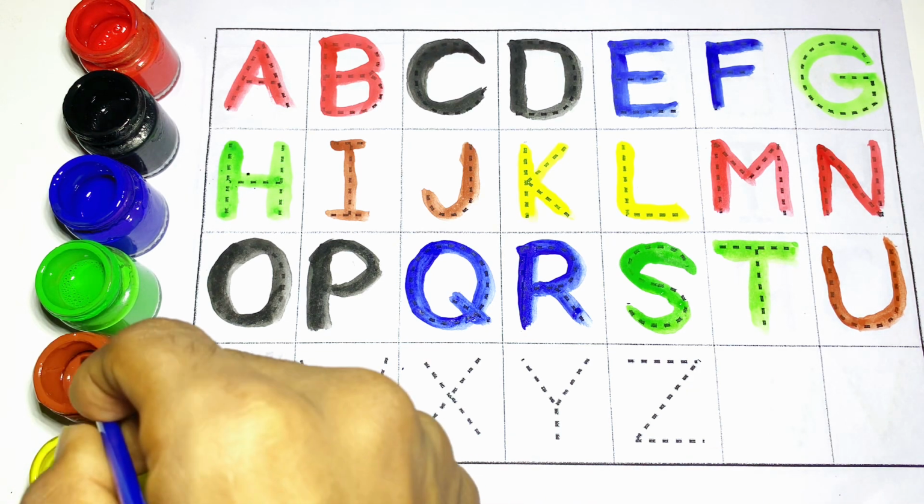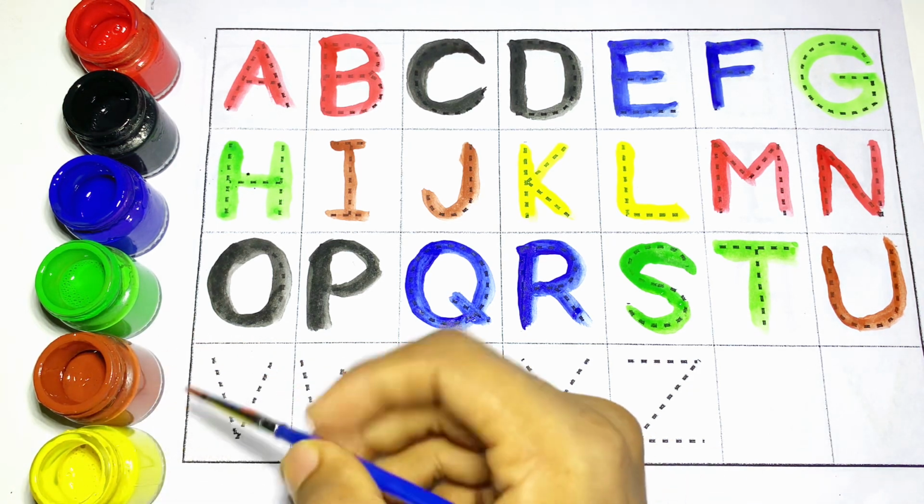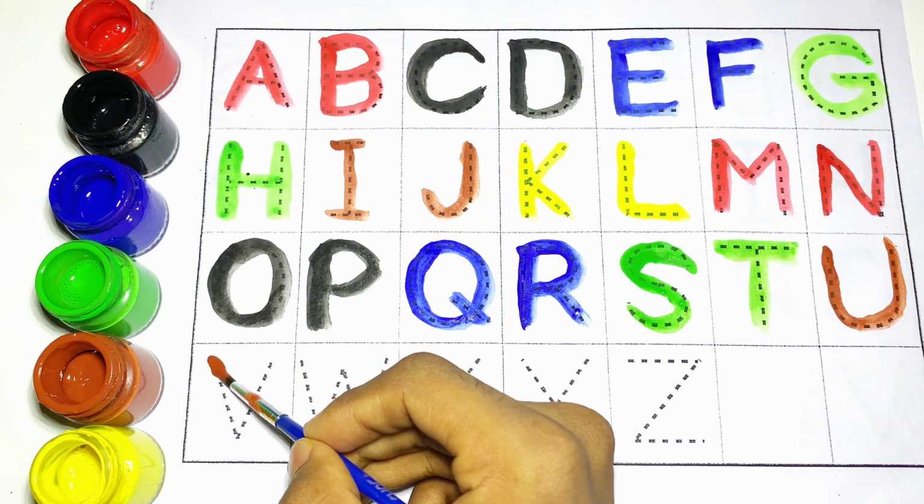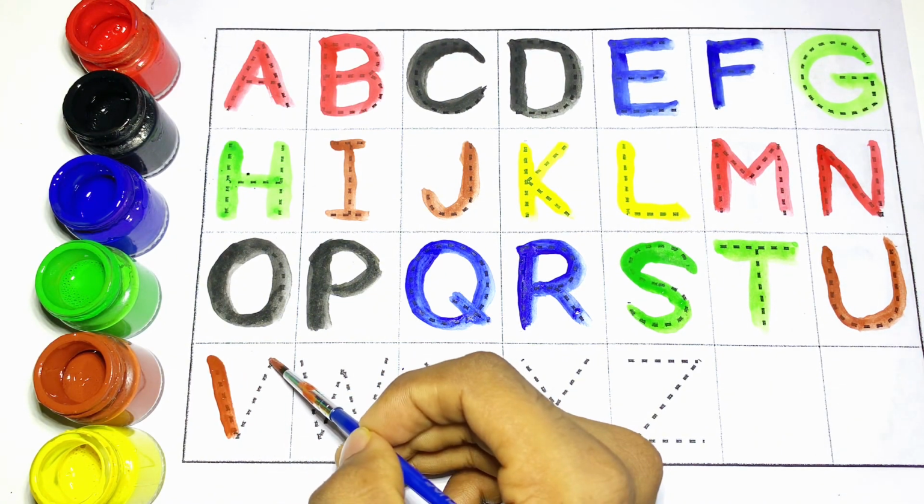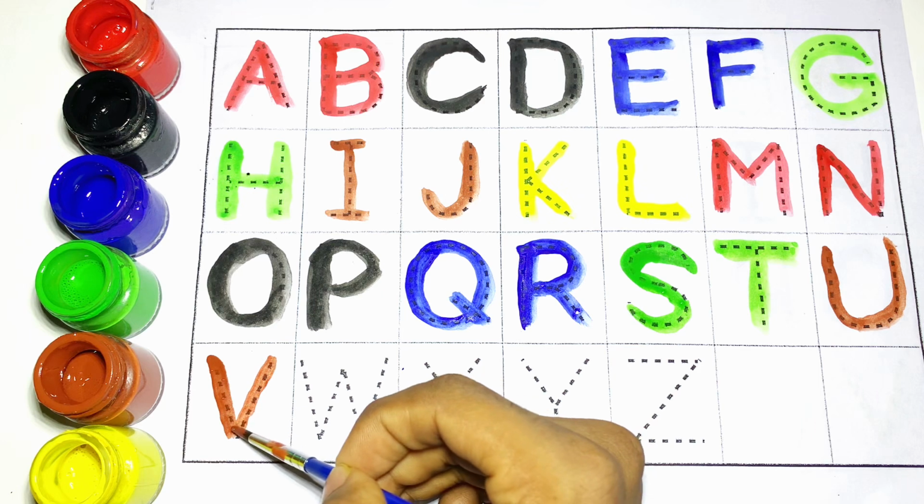Kids, again use brown color and draw V. V for van, V for vanilla. The alphabets of V.